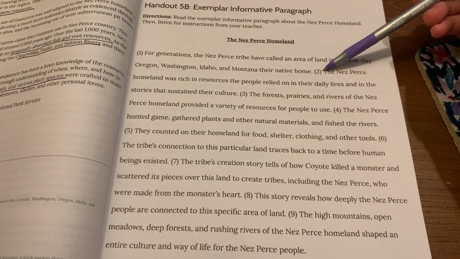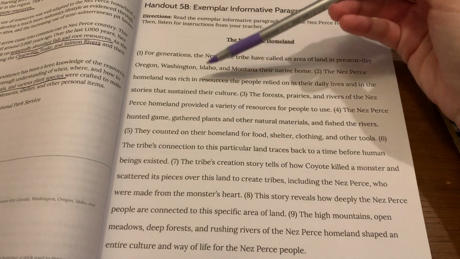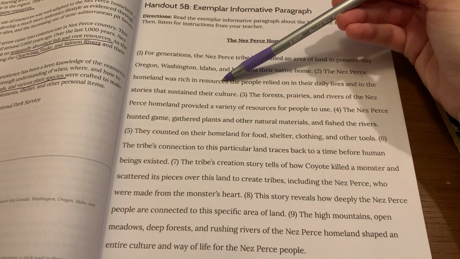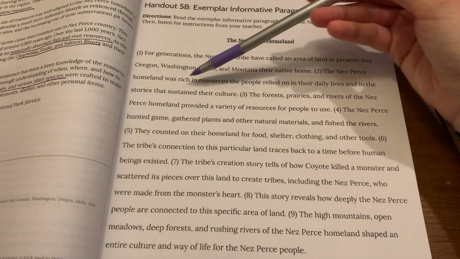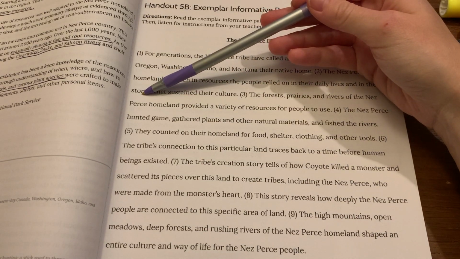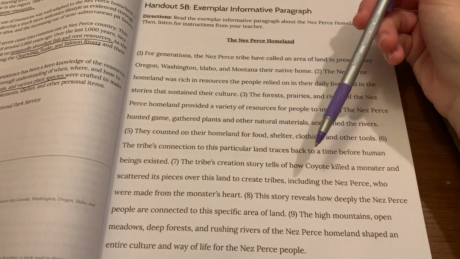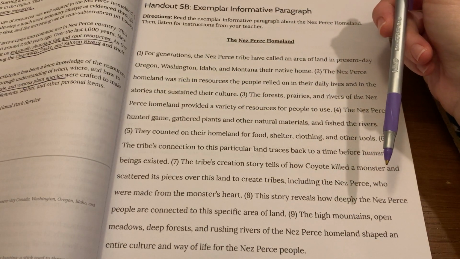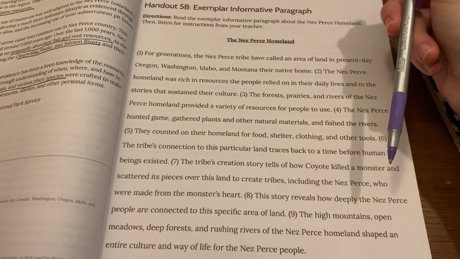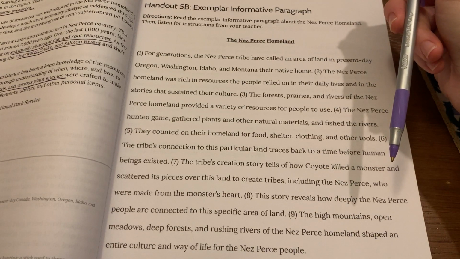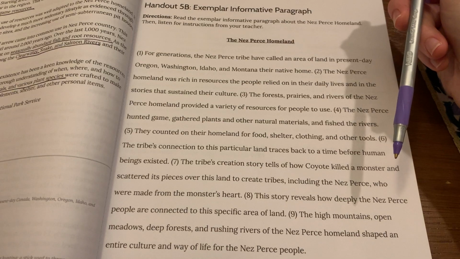The writer says that the Nez Perce homeland was rich in resources that the people relied on in their daily lives, and in the stories that sustain their culture. Okay? So the paragraph then goes on to tell more about each of these points. It tells how the people relied on their homeland's resources in their daily lives and how their stories connected the people to their homeland.